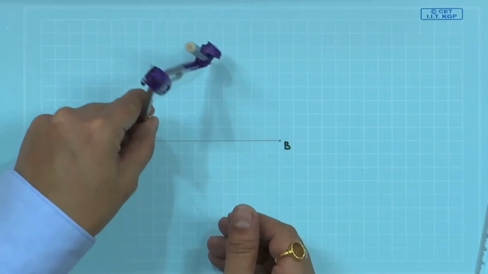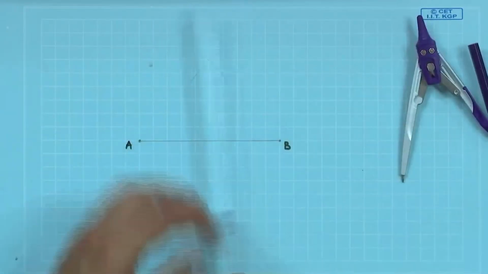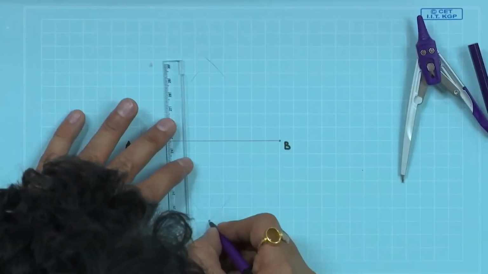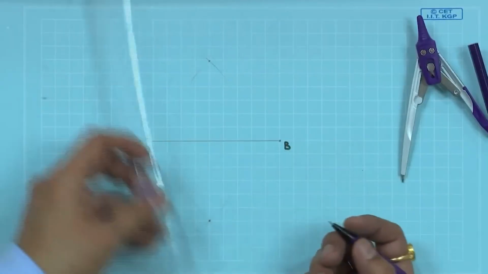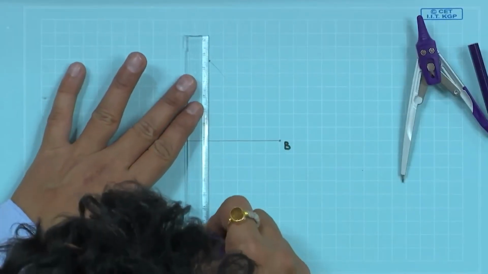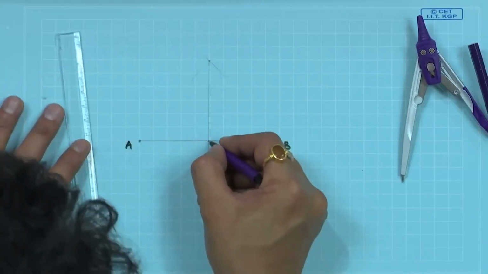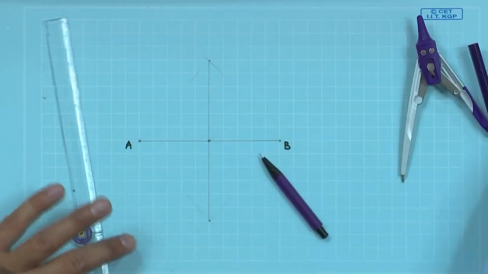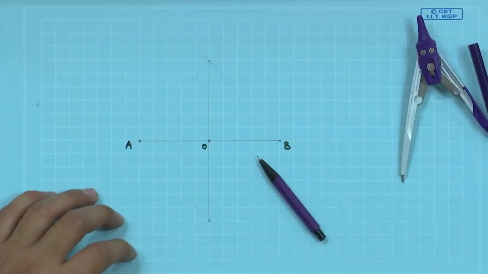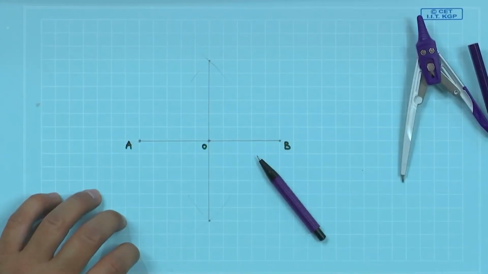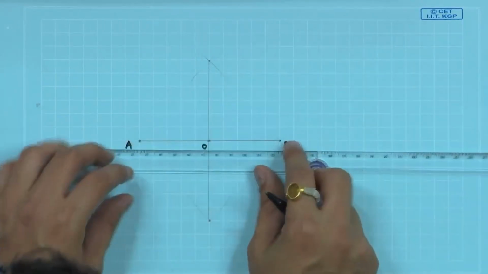Otherwise, 50 mm also we can use. In this case, join this line. These points we have to connect. So, this is the center of the circle, call it O. Now, we have to look at the foci, which are at 35 mm on either side.